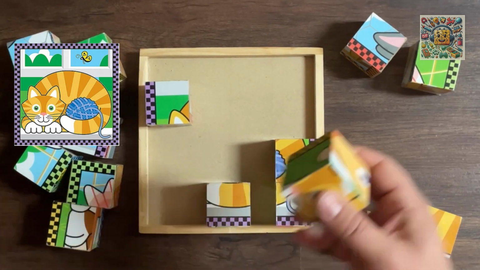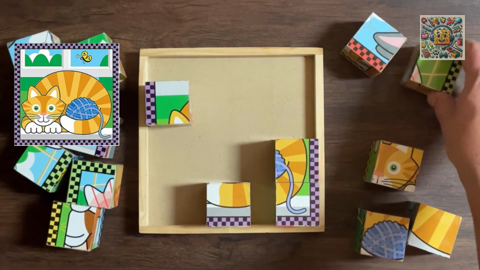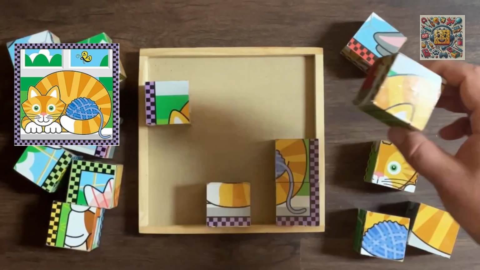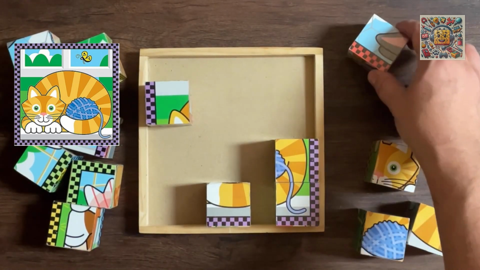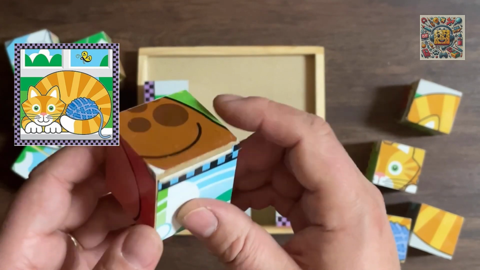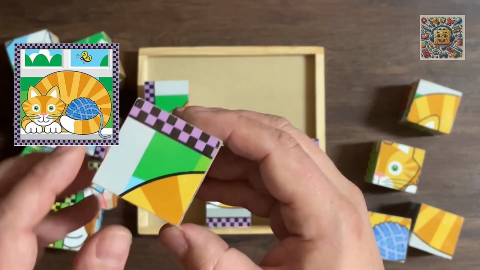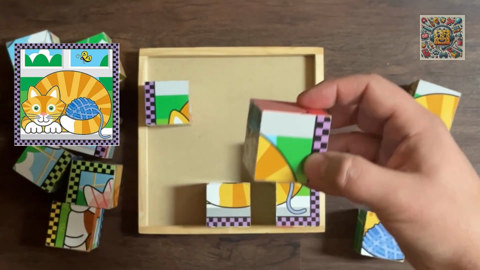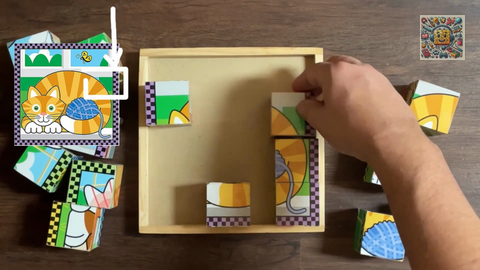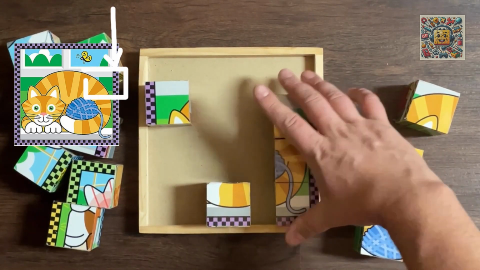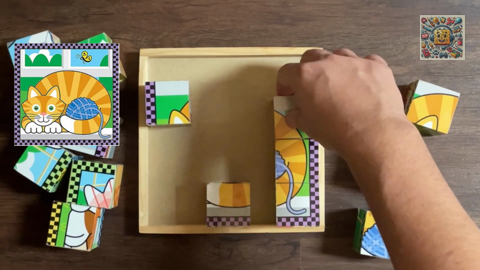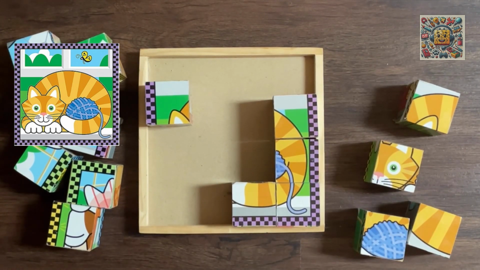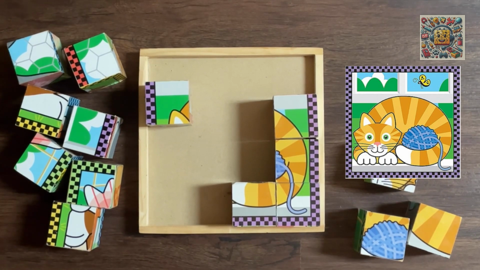Here is the cat face, let's put it aside with the others. On this one we have the cat ear and part of the back, let's put it aside. Let's continue our search. Here is part of the cat and the strip. This one goes on the right side if compared with the picture. These 2 are in fact together and we now have 4 together.